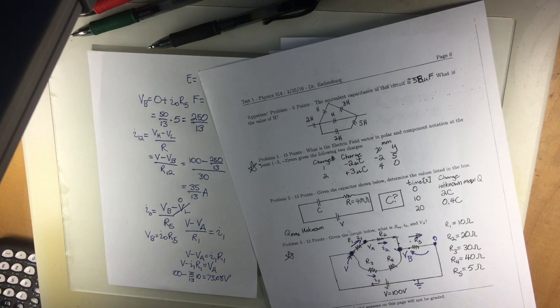Remember what I said: the first thing you do out of the gate, give me REQ, give me I0. You got those two things, you can do a lot with it.